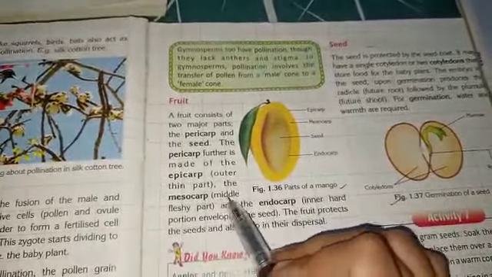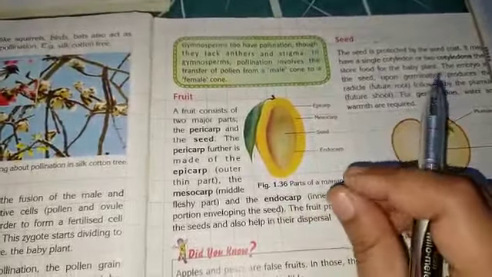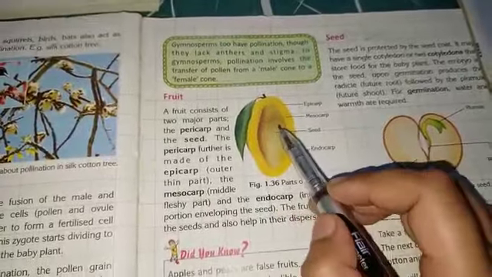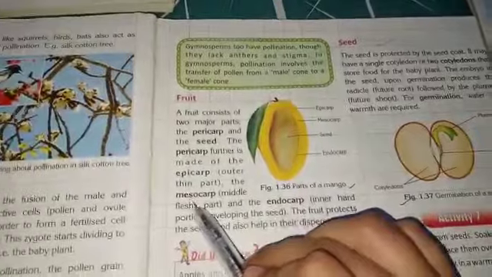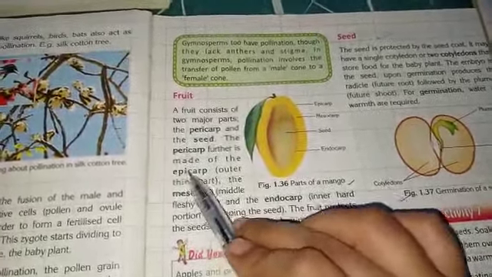The second is mesocarp, the middle part, the fleshy part of the fruit, the pulp which we eat, students. For example, the yellow part in the mango which you eat with lots of interest is called mesocarp. Because it is present in the middle, it is called mesocarp. It is the outermost, that's why the peel is called epicarp.